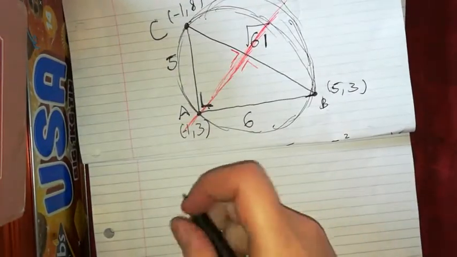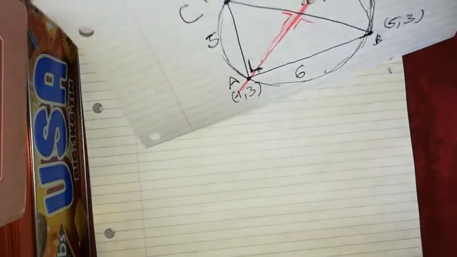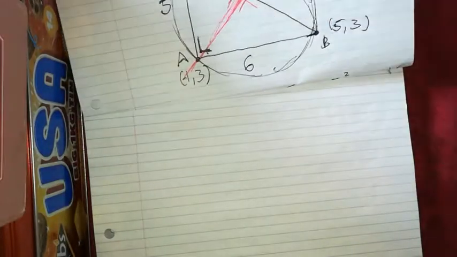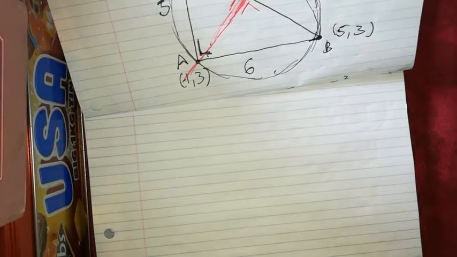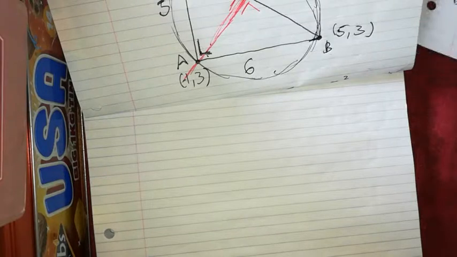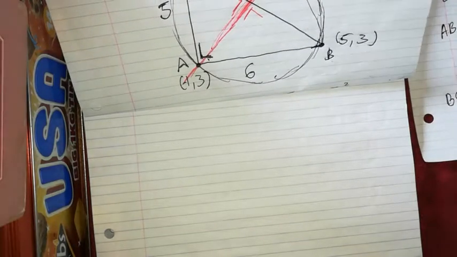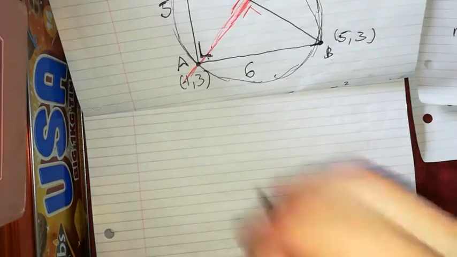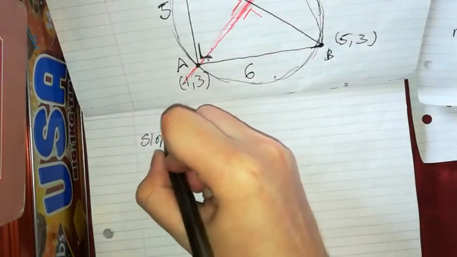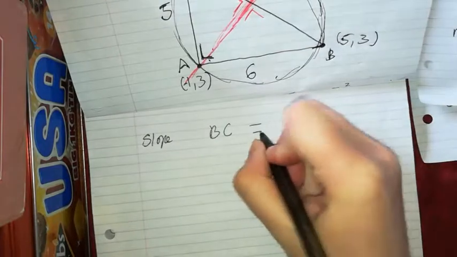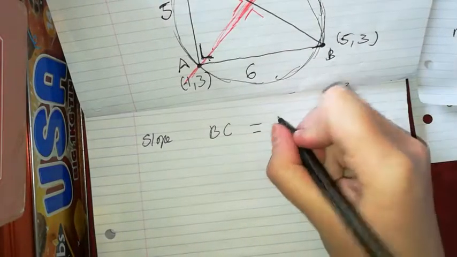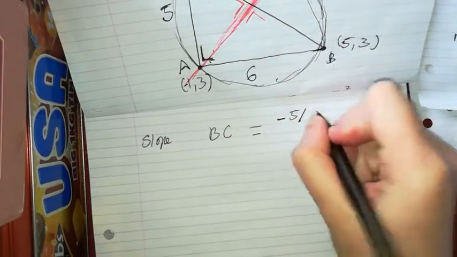So we've already got the slope of the line BC. We got that the slope of BC was minus 5/6.